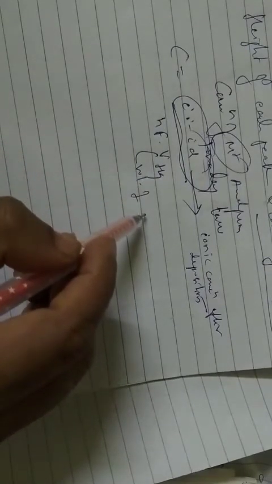The concentration of this metal ion in the amalgam is given by Faraday's law, which states that C is equal to (I minus I_D) divided by nF times V of Hg. What is this I? It is the ionic concentration after and before deposition. V is the volume of the Hg, and F is Faraday's constant.